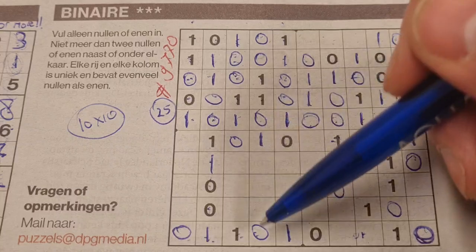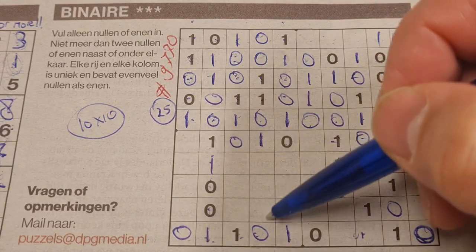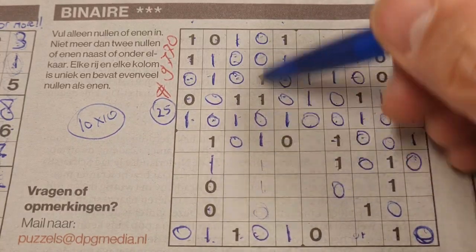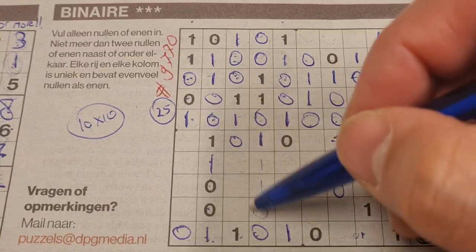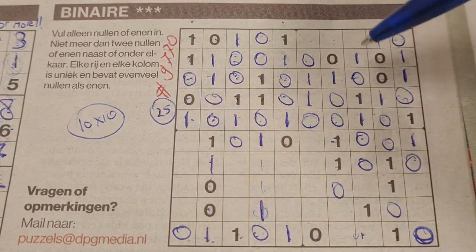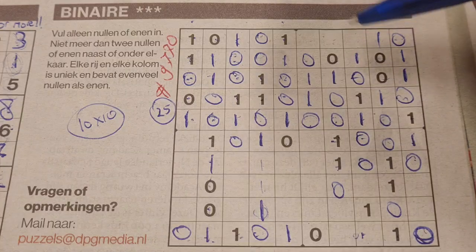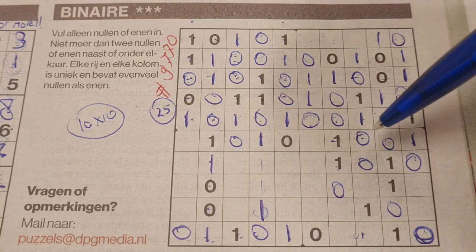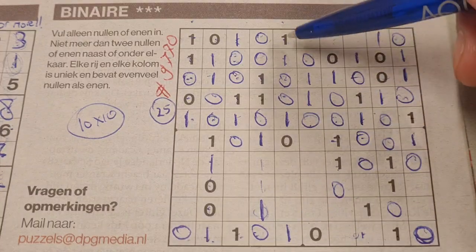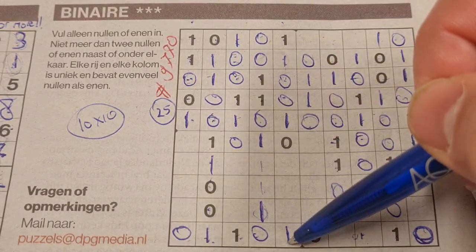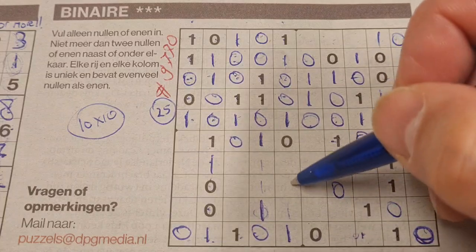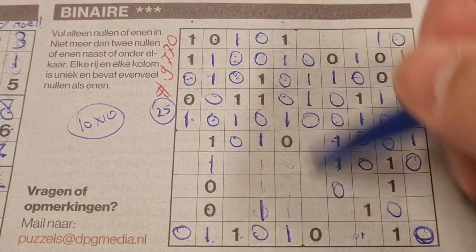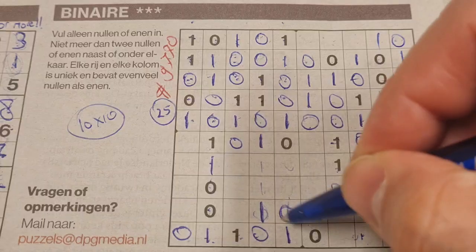One, 2, 3, 4 O's. If I place number 5 there, then we will have 3 ones in a row in this column. Not allowed, one of the rules. So this can be no. This should be a 1. One, two, three, 4 ones. If I place number 5 there, then we have 3 O's in a row in this column. Not allowed, one of the rules. So this can be 1. This should be no.